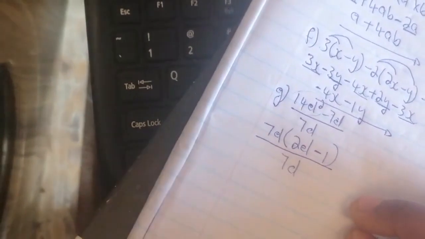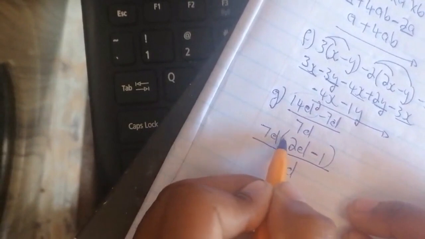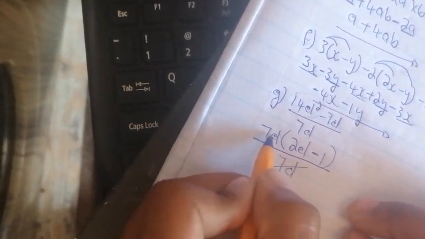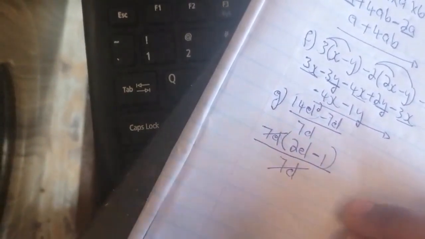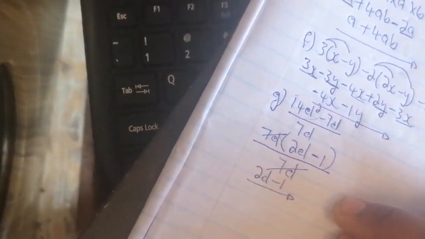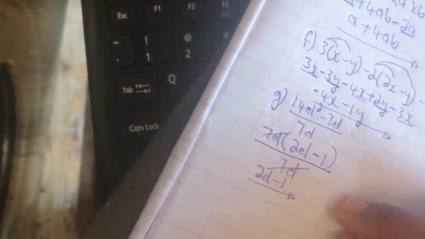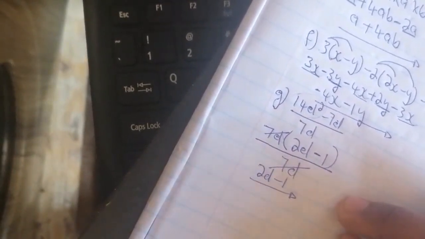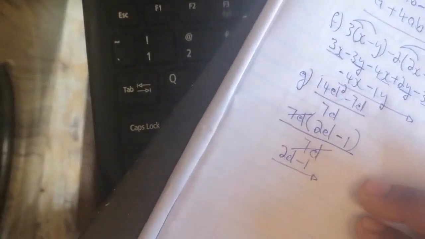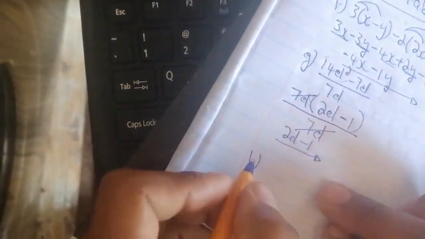Divided by 7d. You have 7d as a numerator and as a denominator, and there's multiplication. Therefore, this into this will go once, and your answer is 2d minus 1. Something worthy of noting, and they were giving you 3 marks for that because there was some factorization to be done. So let's go to number H.